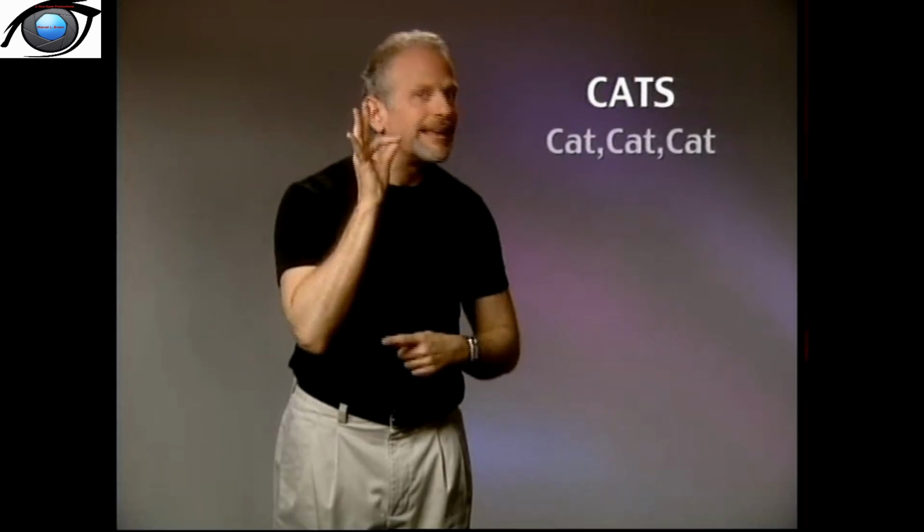There are a number of ways to show plurals or more than one thing in sign language. We will review 3 ways here. The first, repetition. By making the sign more than once, it may indicate that there are more than one thing. For example, this is the sign for cat. For cats, sign cat, cat, cat.